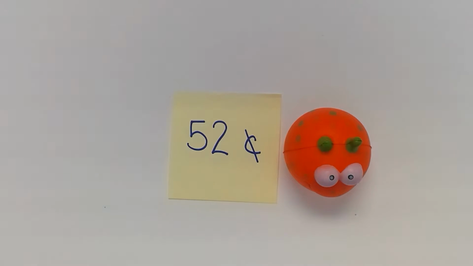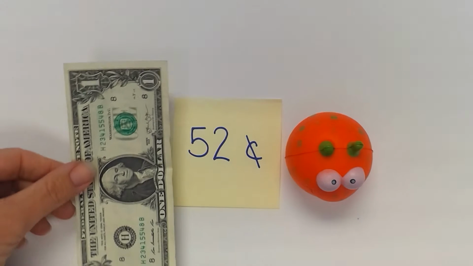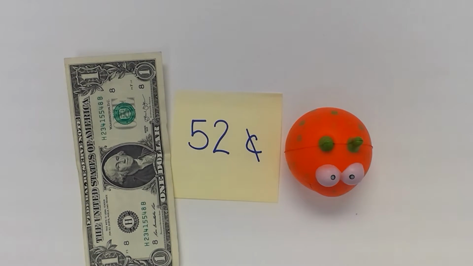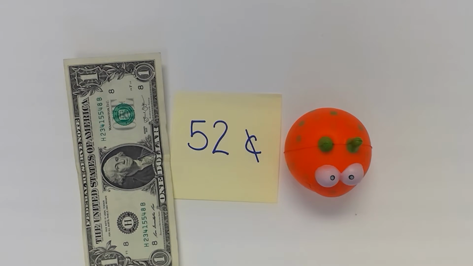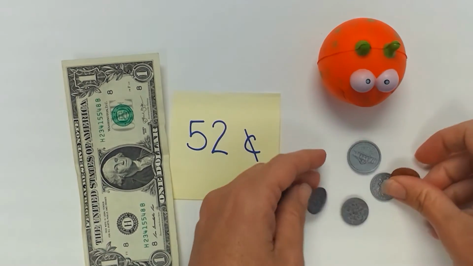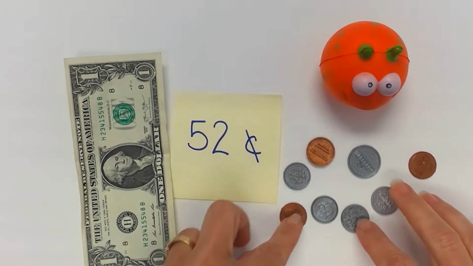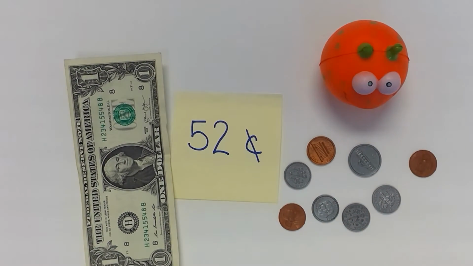So I could show the students this little squeeze ball. It was 52 cents. I went to the store and paid $1 to the cashier, and when I was finished and walked out, the cashier handed me a collection of coins as my change. These are the coins that the cashier gave me. What I need to figure out is how much change I got back from the cashier.